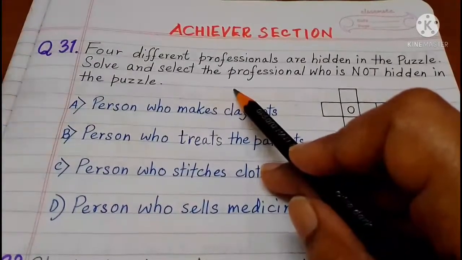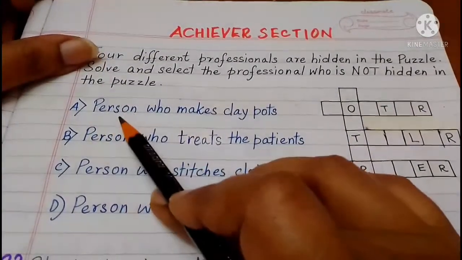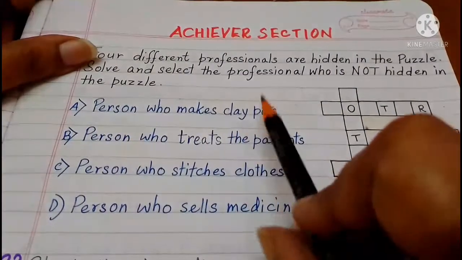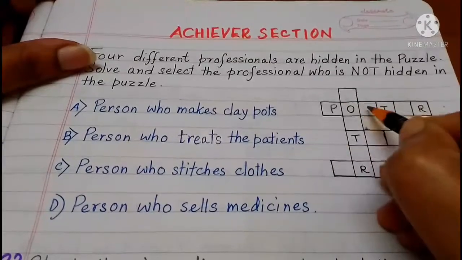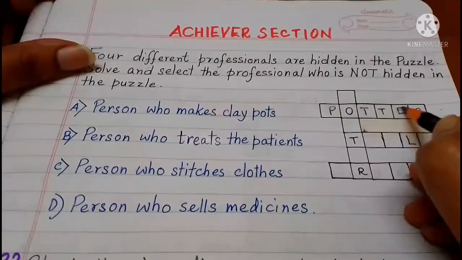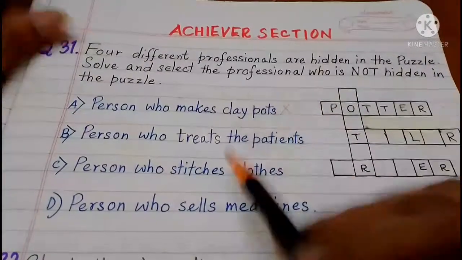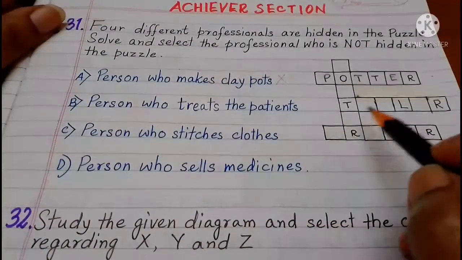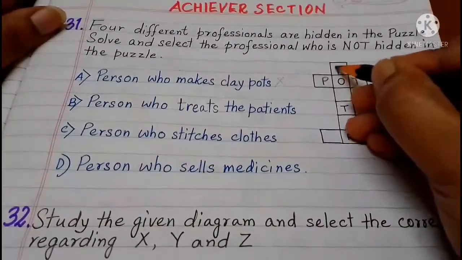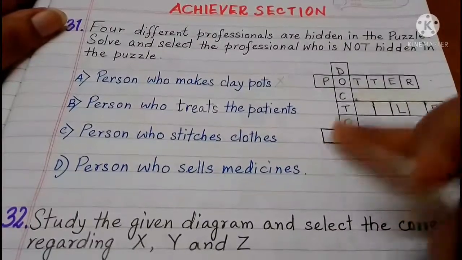Okay, so they are professionals. So let's see what are the options. A option is person who makes clay pots. So clay pots, can we write here potter? P-O-T-T-E-R, potter. So it is here. So this cannot be the option. Let's cut that out first. Person who treats patient. Is there any doctor over here? Yes. D-O-C-T-O-R, doctor is here. Okay.